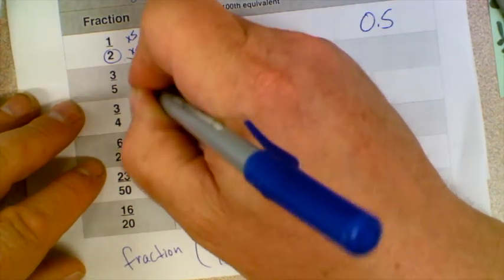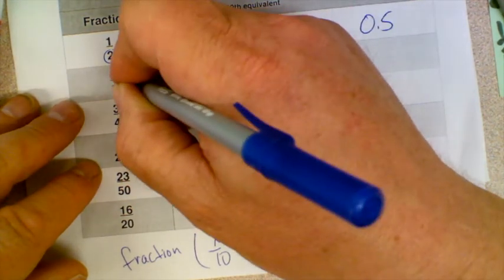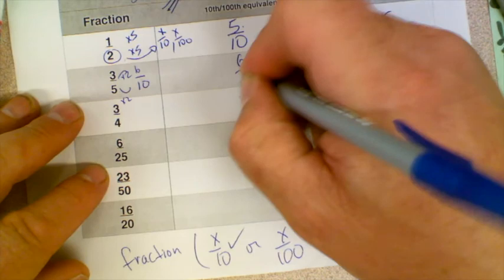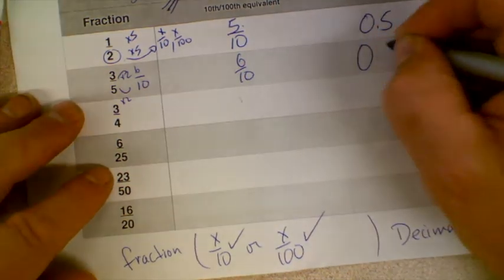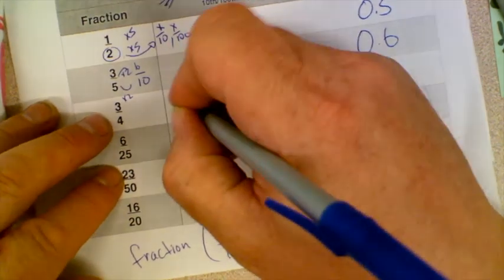Now this time, next one, 3/5. Again, the 5 can be turned into a 10 pretty easily if I just multiply the denominator by 2. And because I'm doing it there, I'm going to do the multiplied by 2 on top. And that gives me really 6 over 10. Boom, again, 0.6.